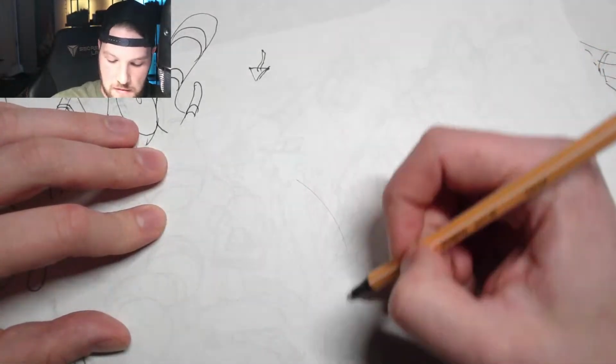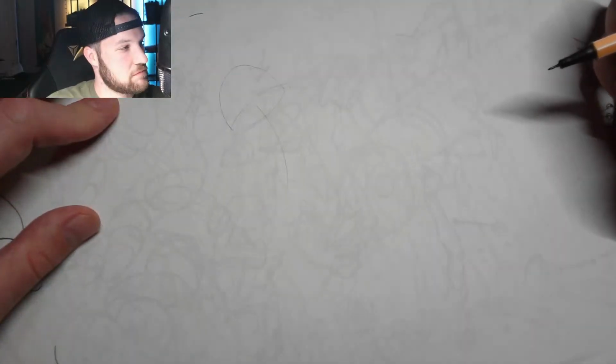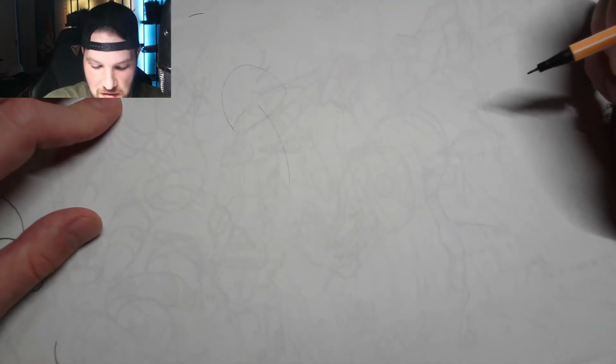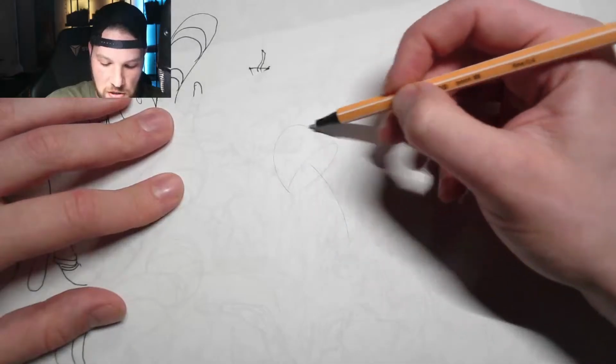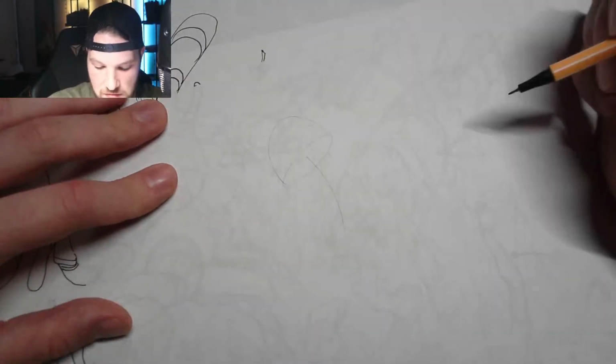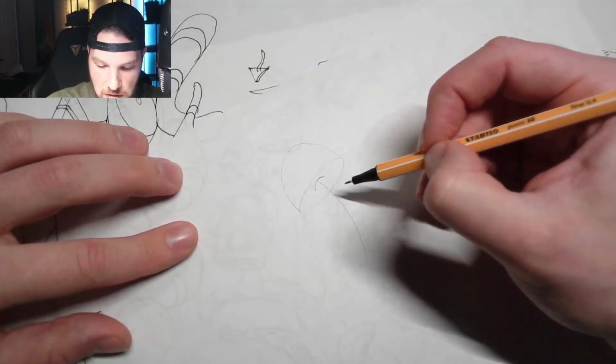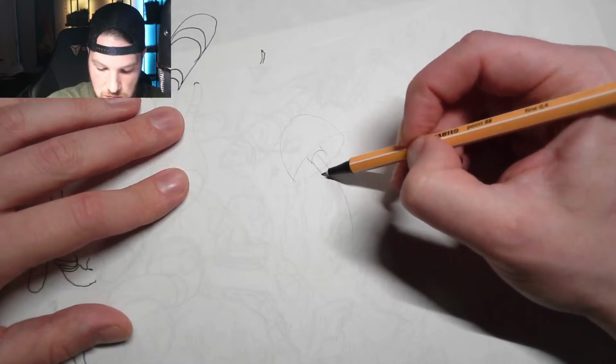Maybe we can start very easy. That's it. Very easy. 3 lines, 1 curve, 1 ellipse, and 1 wave. And from here we are going to build the mushroom.